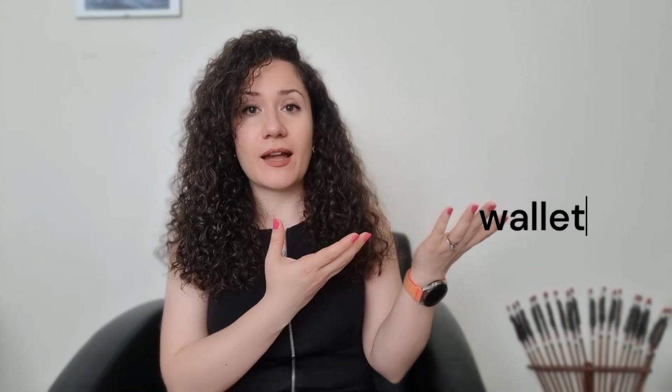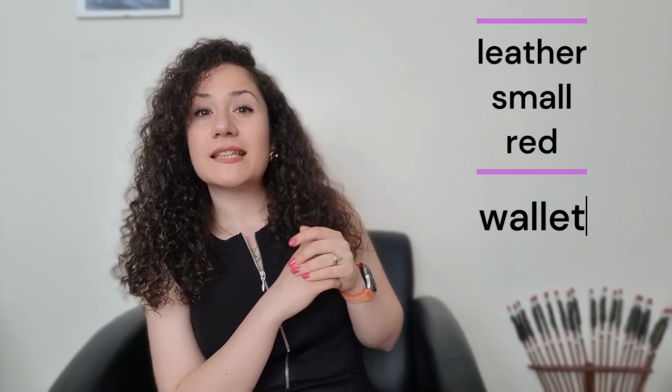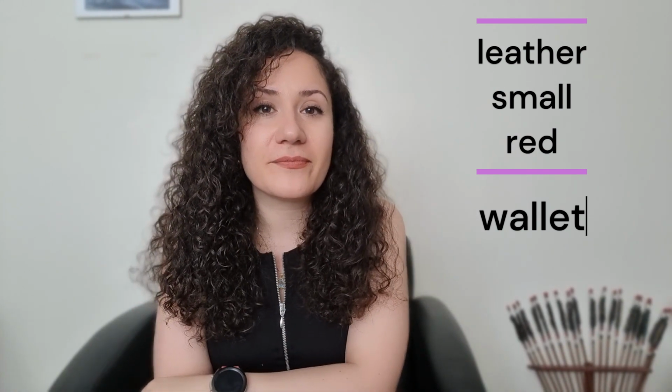Now I give you 3 adjectives and I want you to put them in the correct order for the noun. My noun is wallet, and the 3 adjectives are leather, small, and red. Take a moment and think about it. Did you say... Perfect. A small red leather wallet. Small, size, red, color, leather, material.